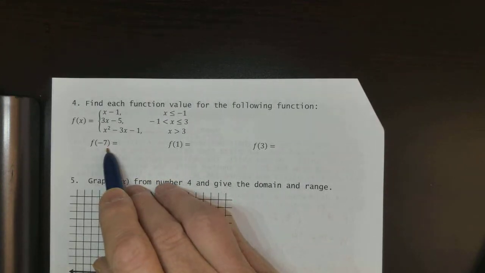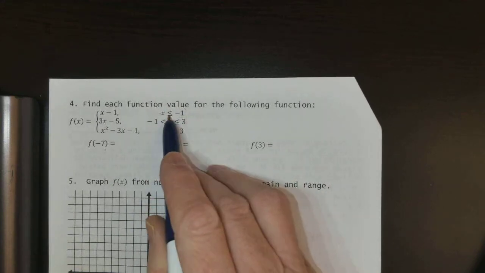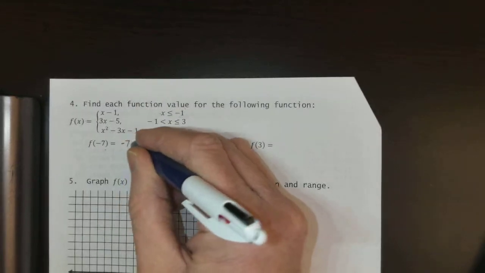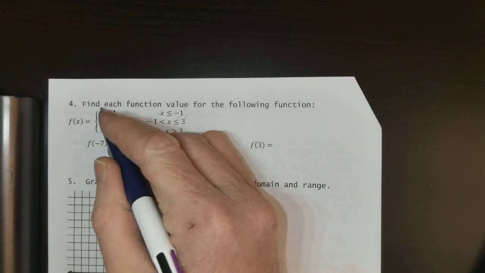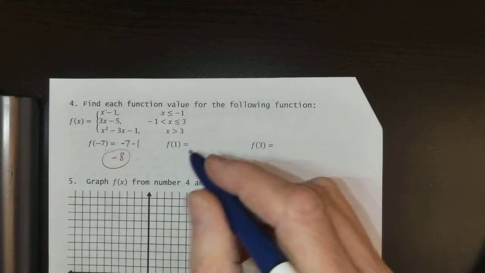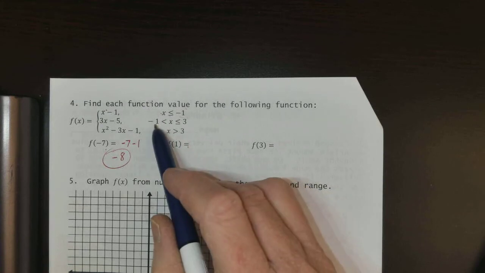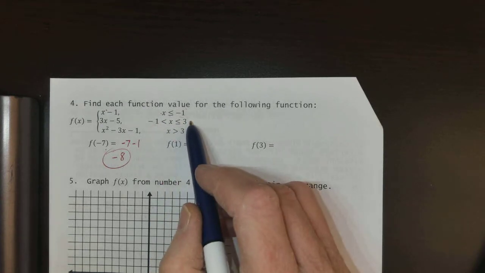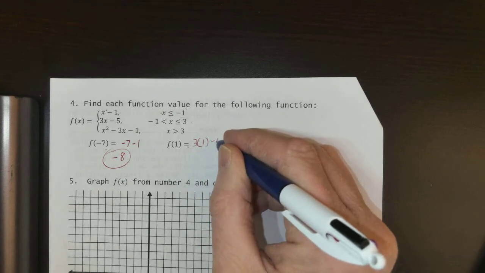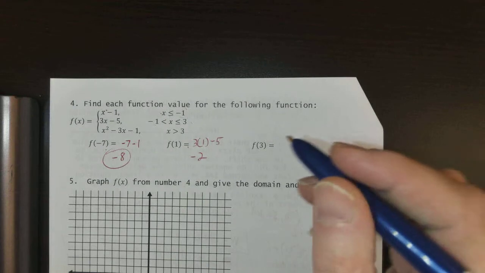F of negative 7. We would use this first one because negative 7 is less than or equal to negative 1. So we take negative 7 minus 1. I plug it into that one, which is negative 8. F of 1. 1 is between negative 1 and 3. So I'm going to use this next one, and I'll take 3 times 1 minus 5. 3 minus 5, that's negative 2.